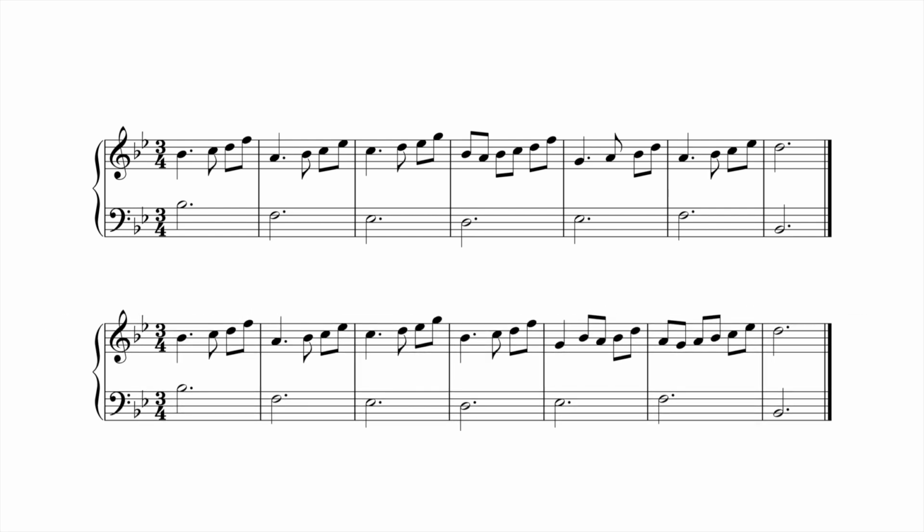We concluded that the reason the second version of the example sounds better than the first is that the change in pattern reinforces the cadence, the punctuation.